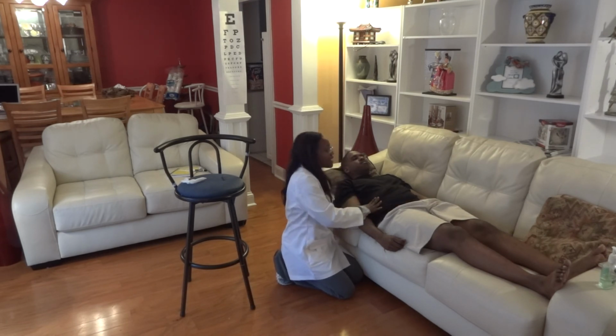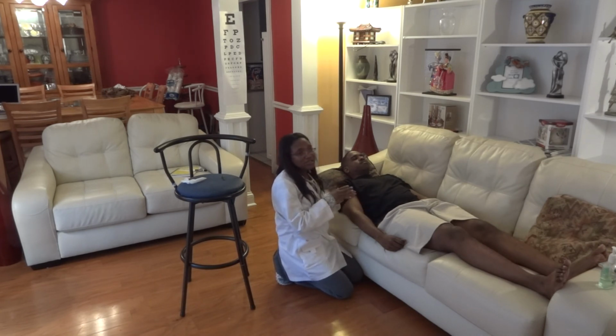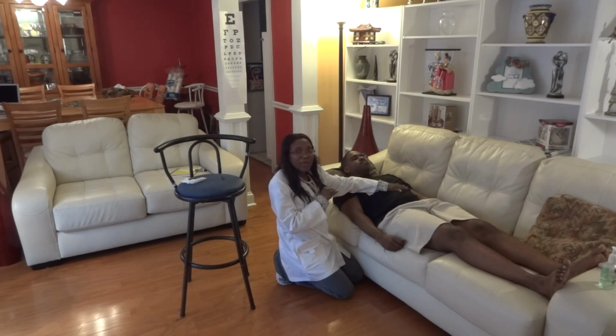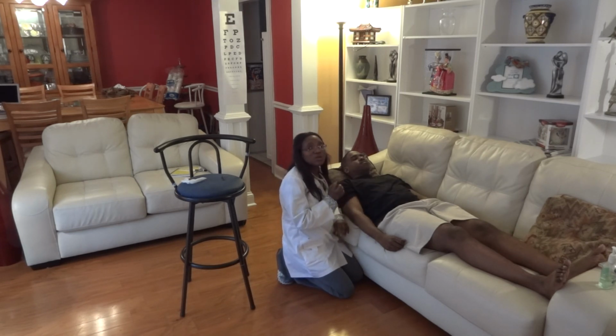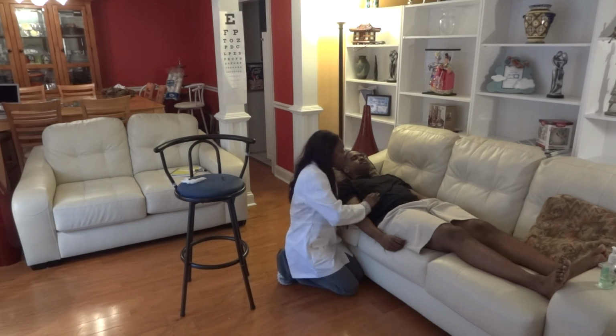Okay. All right, now that we've done the light palpation, we're going to do deep palpation, and we are going to test to see the borders of the liver. Now the spleen should not be palpable. If it is palpable, that is an abnormal process that may indicate an infection such as mononucleosis, which may lead to enlargement of the spleen.